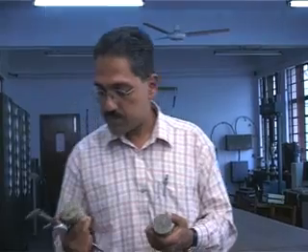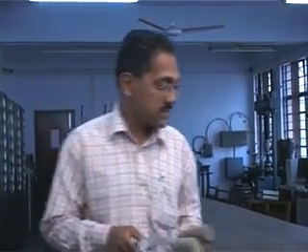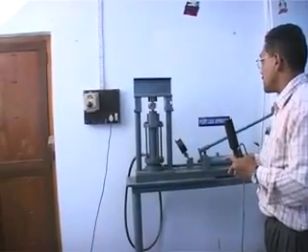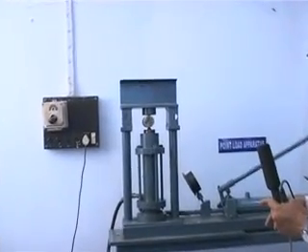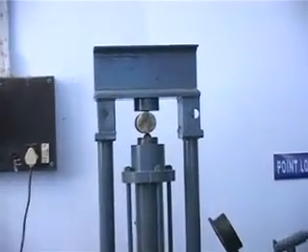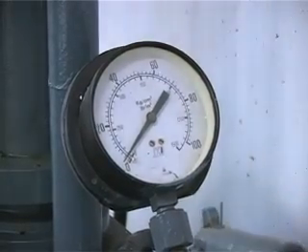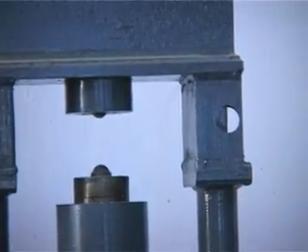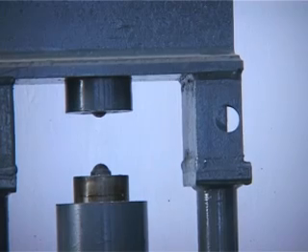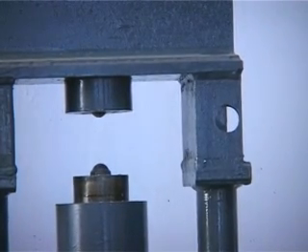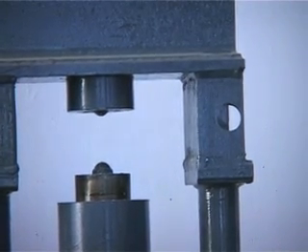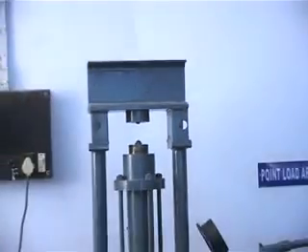Alright, now let's do the testing. The sample is between two points. You just observe the sample. It is going to crack once the point load reaches the failure value. The sample failed and the reading was roughly about 14 kg per square centimeter, at which the sample failed.